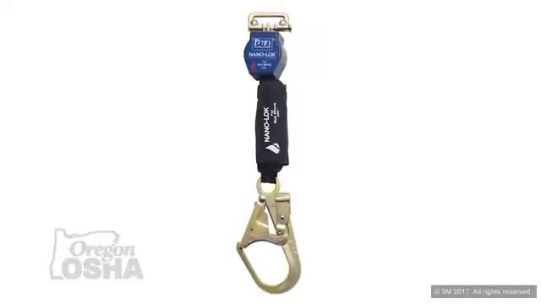We have SRDs, self-retracting devices, which are more of the personal size devices that are meant to replace the traditional lanyard. There are a lot of different styles out there. We have styles that are cable, we have styles that are web, we have styles that have been developed for hot work, for use when people are welding or grinding around higher temperature work activities.